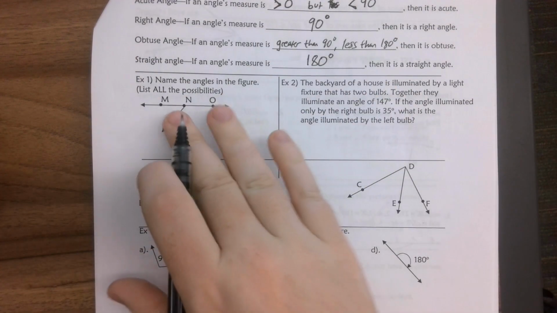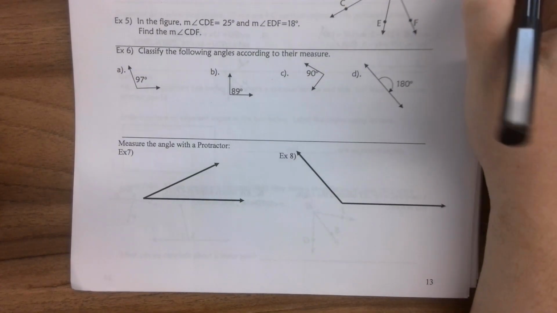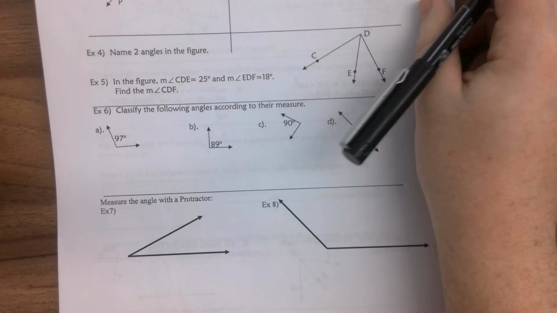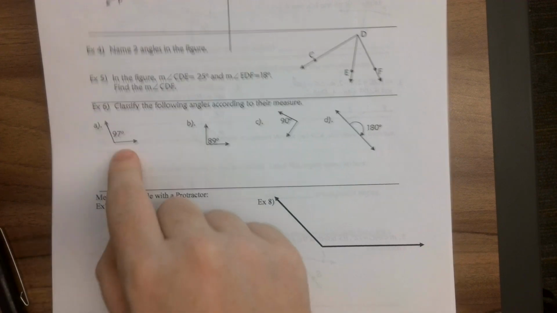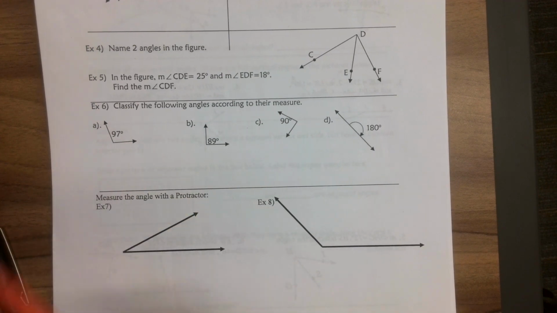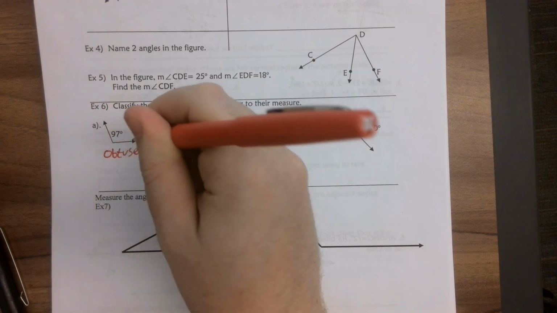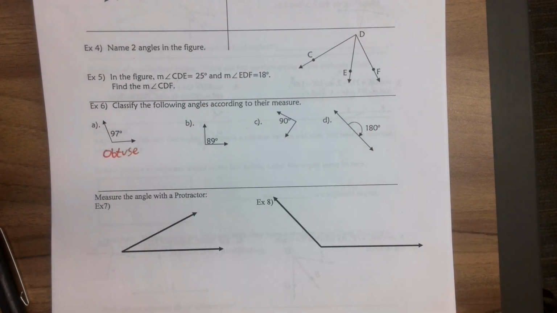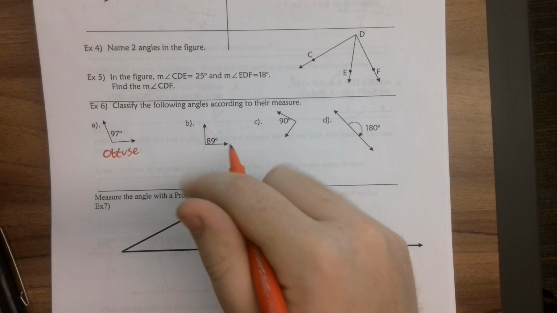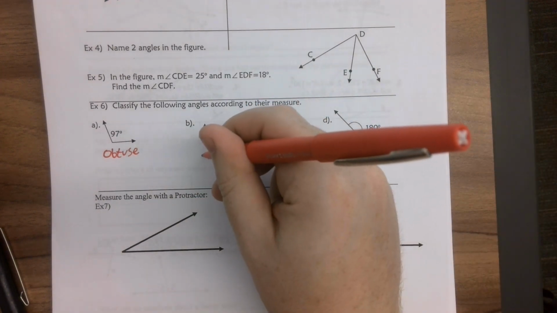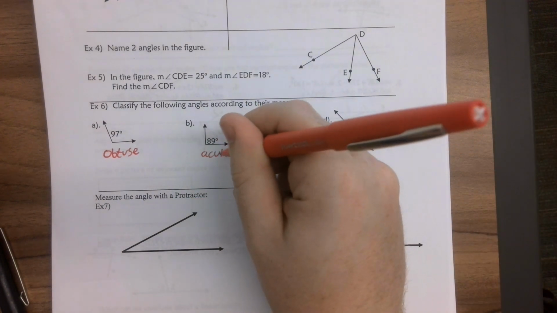So before we do the examples up here, to help us with what we just learned, I do want to skip to example 6 to show you different types of angles. For part A, that angle is going to be bigger than 90 degrees, so it is an obtuse angle. It's also less than 180, so we're fine. 89 degrees is less than 90, so we will call that one an acute angle.